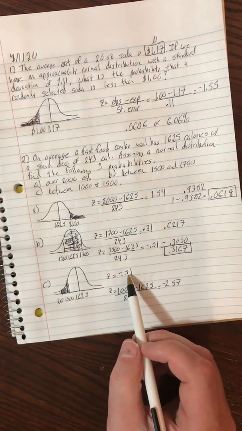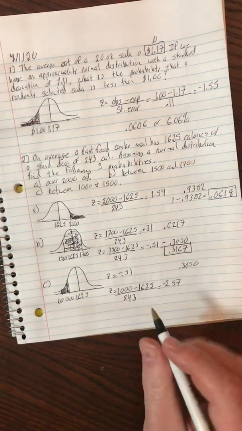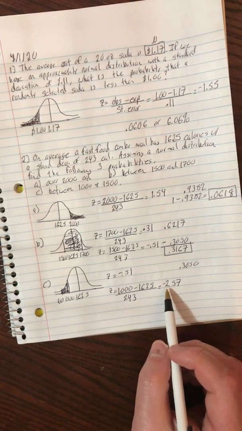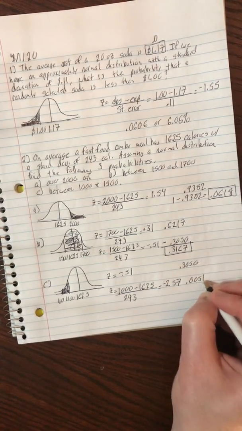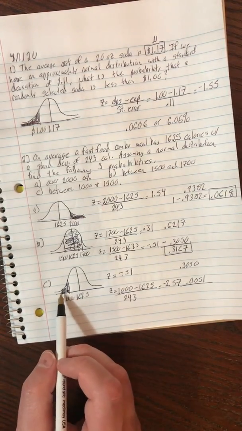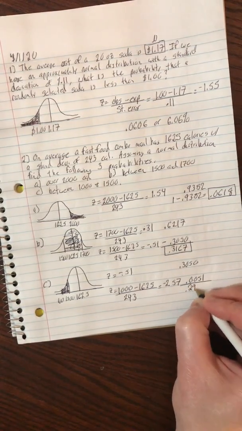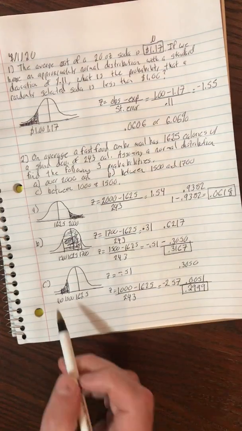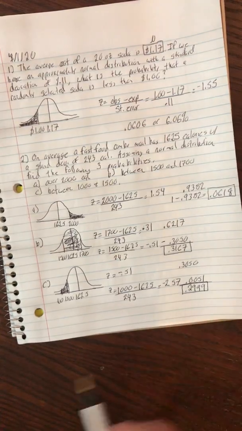Well, you've already found what the probability is of negative 0.51. You found that out in the last problem. That was 0.3050. What you need to do is look on your table and see what the probability of negative 2.57 is. And if you look very carefully, you find that that is 0.0051. So once again, I want everything in between these two. So if I subtract the smaller one from the larger one, that gives me 0.2999. Or the probability of getting between 1,000 and 1,500 calories in a combo meal is 29.99%. Okay.